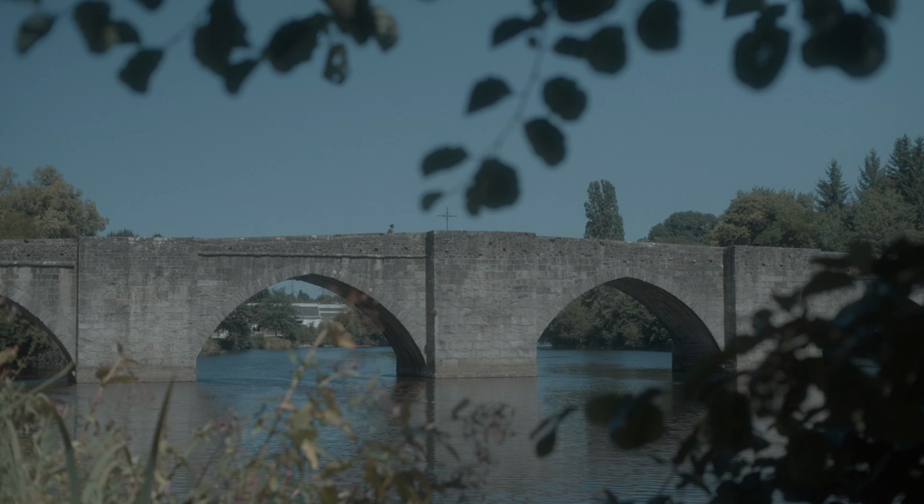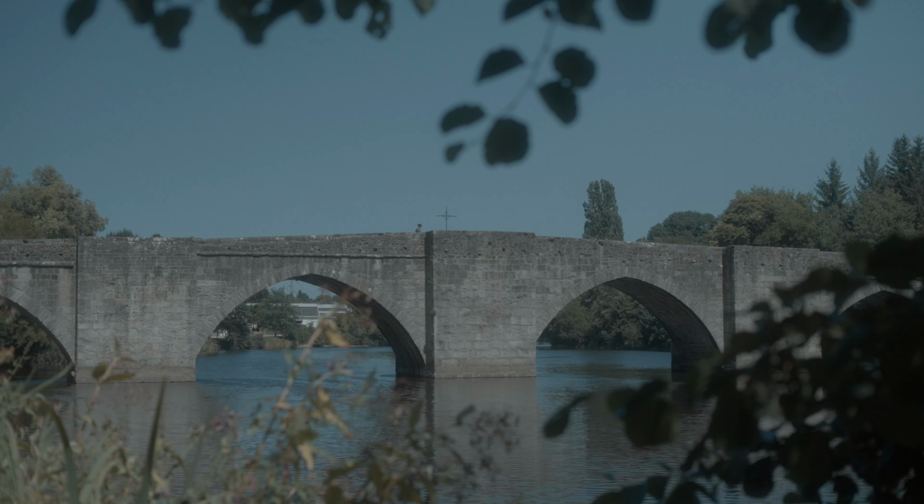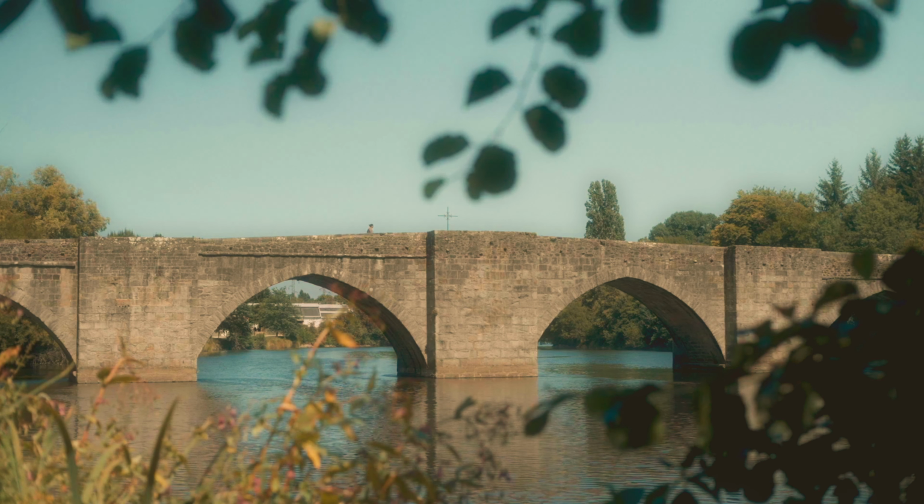How to color grade your clips from this to this.